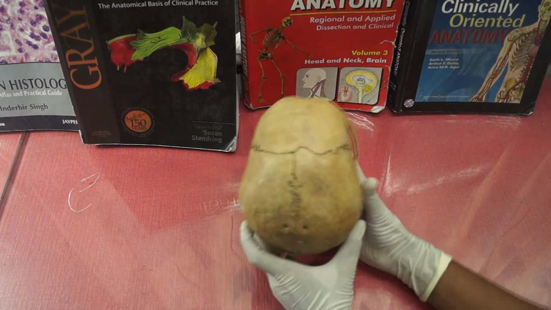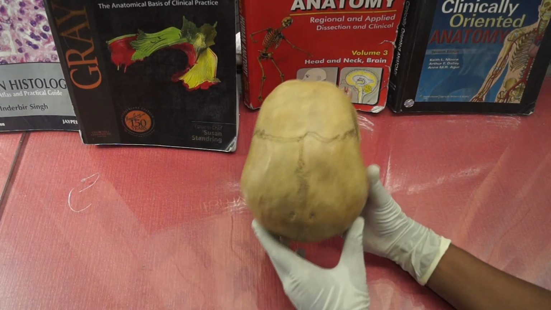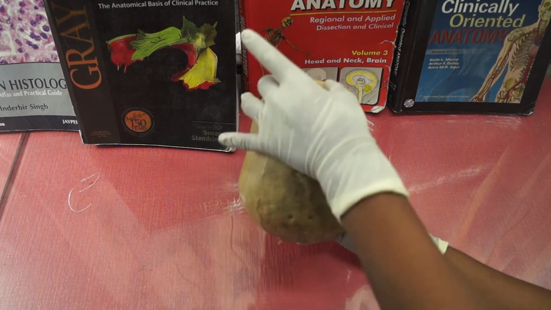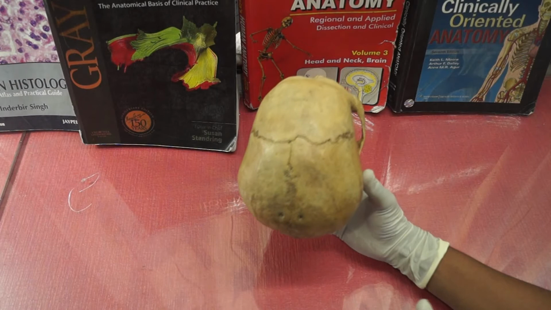Hello friends, today we'll learn about the Norma verticalis or the superior view of the skull. It is oval in shape and wider posteriorly than anteriorly. In Norma verticalis we can see four bones.